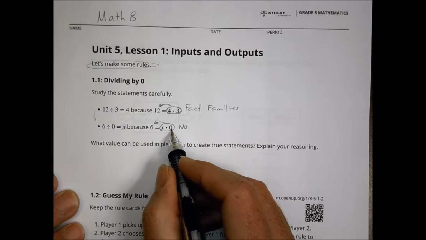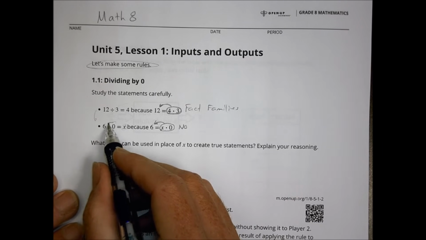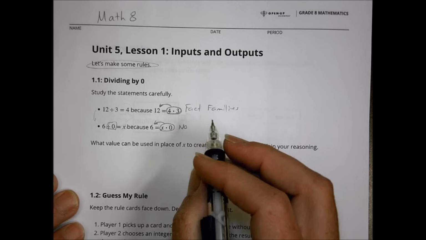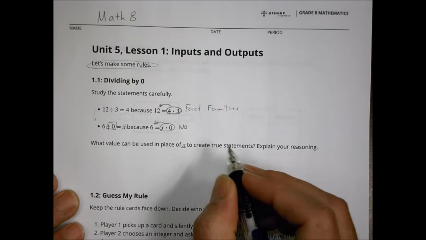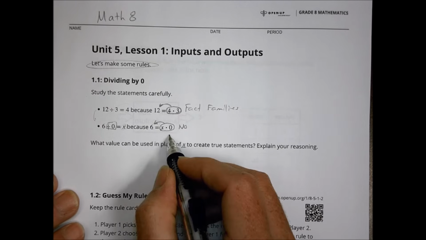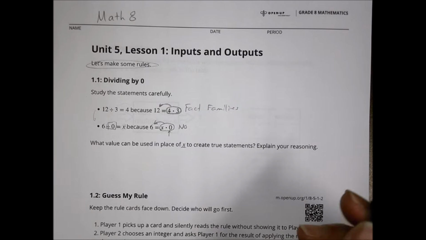Any number times 0 is simply going to be 0, which is why you cannot even divide a number by 0. It's not possible. So, is there a value to place in x to create a true statement? We would say no, there's not. It's not going to work because there's no number times 0 that will give you a different number besides 0.